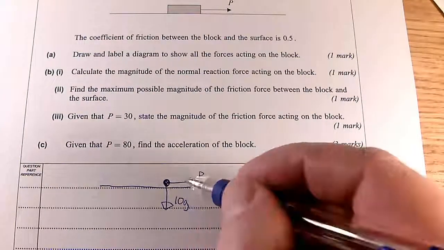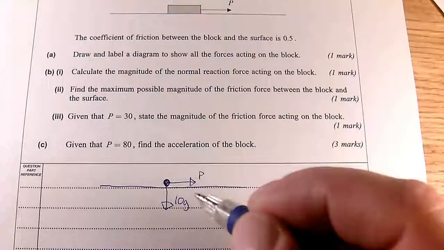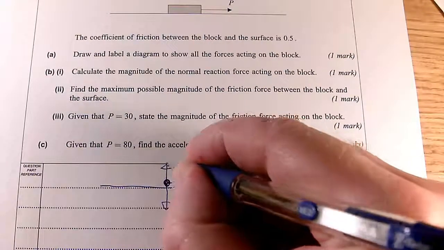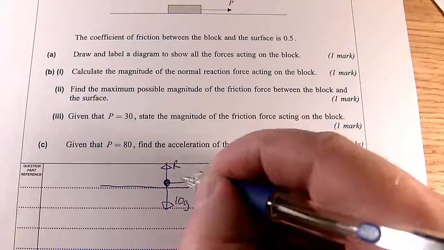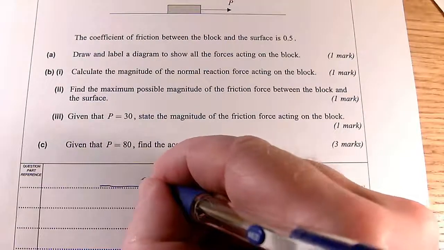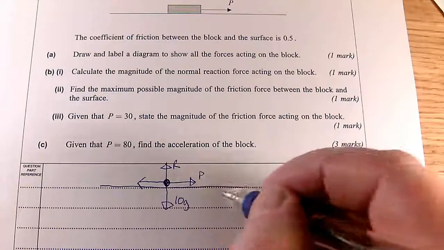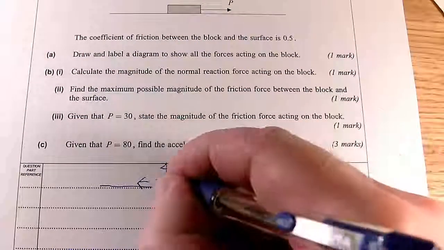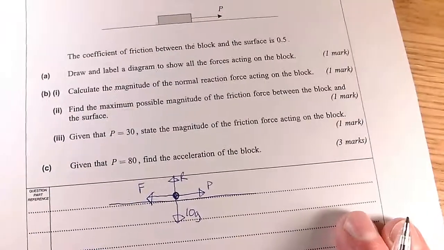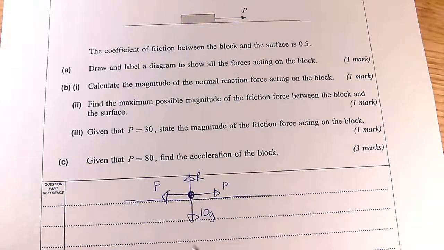And then in terms of things that are touching it, there's something exerting this force P, and also the surface is touching it, so it can exert a push away from it, which is a reaction force of size R, and we can have a frictional force. Now the friction is going to tend to resist it slipping. If it's slipping at all, it's slipping with this force P, so friction must be acting to the left. So there are my four forces. I've labelled them, so I've done part A.